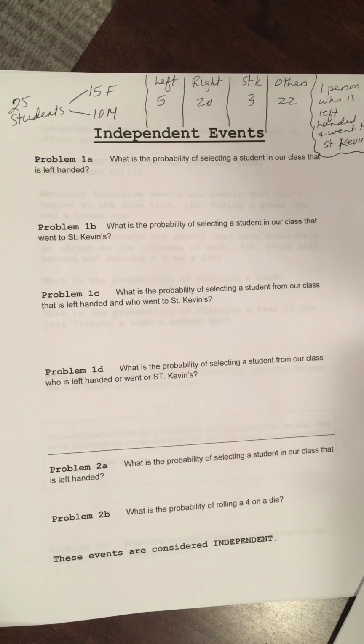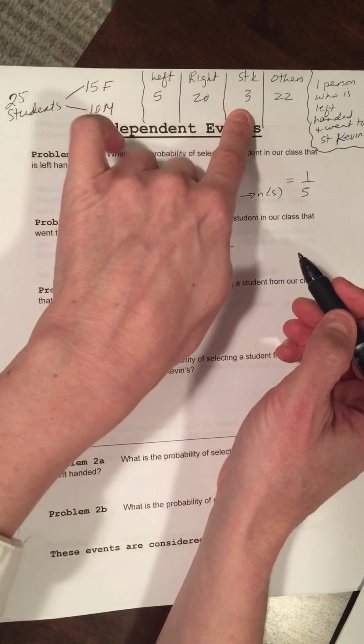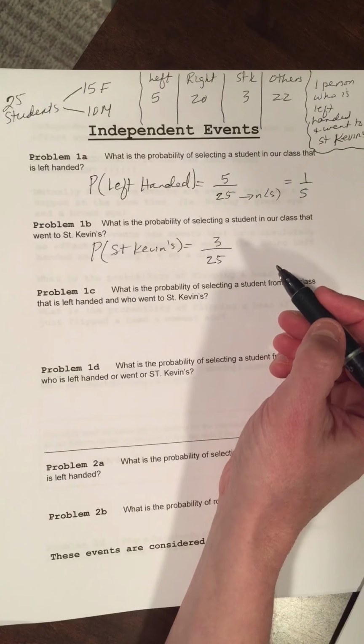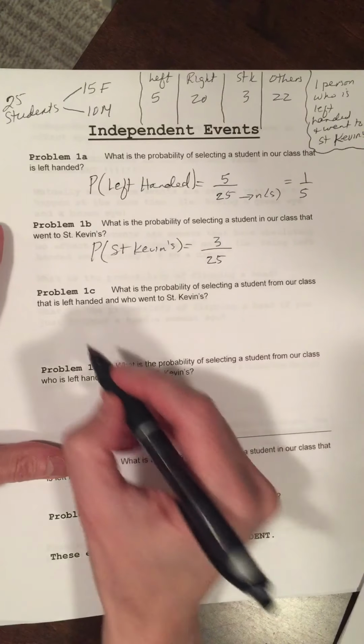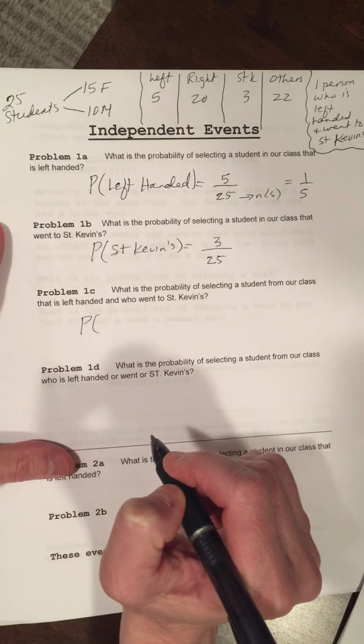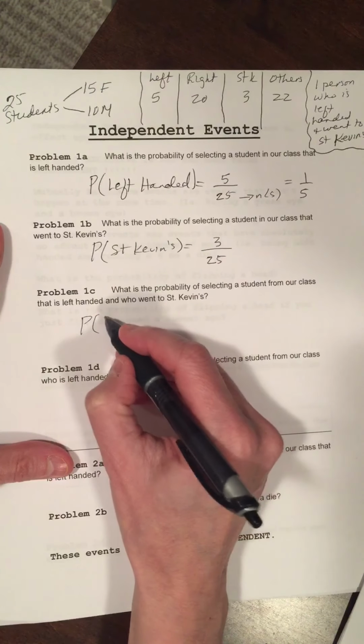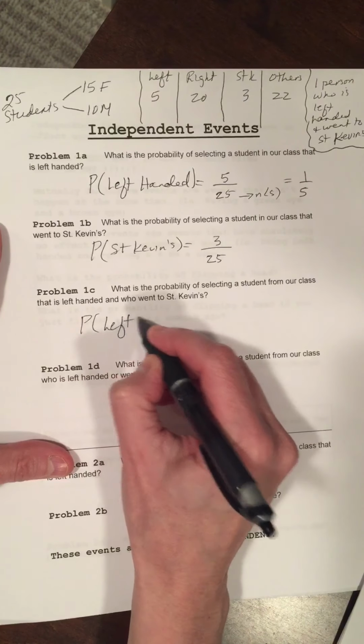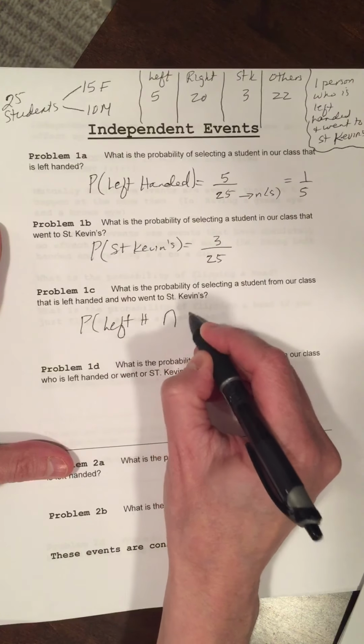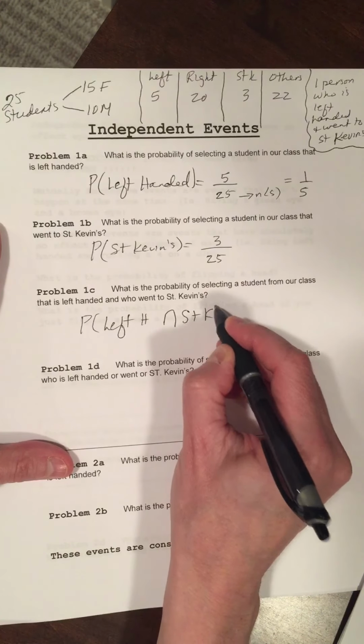What is the probability of taking a look at our class and finding somebody that went to St. Kevin's? Again, blank fraction, 25 on the bottom. And St. Kevin's people, we're pretending that we found 3. Okay. What is the probability of selecting a student from our class who is left-handed and who went to St. Kevin's?